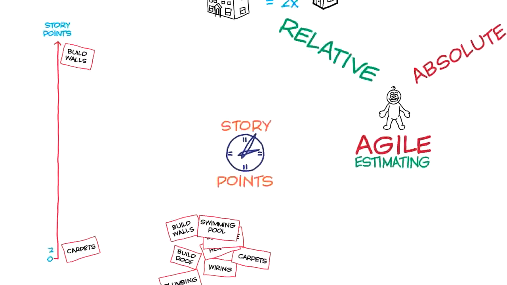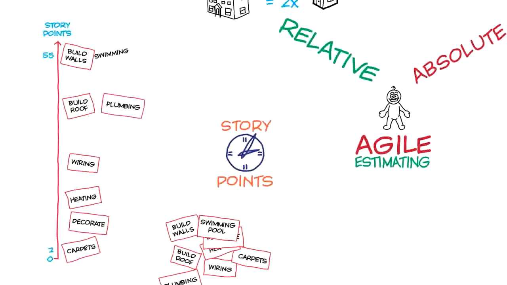Now, I'm not actually going to give this a score of 60, I'm going to give it a score of 55, and you'll see why in a moment. But now we've got these two ends of the scale defined, with a very short story and a very long story. We then take all of the other stories from the backlog, and we position them proportionately on that scale, so that all of our time estimates are made relative to each other.